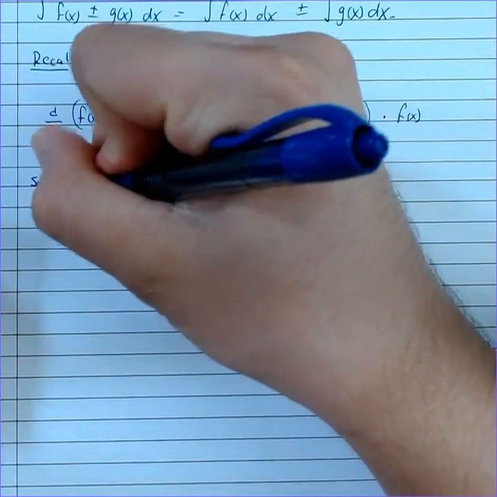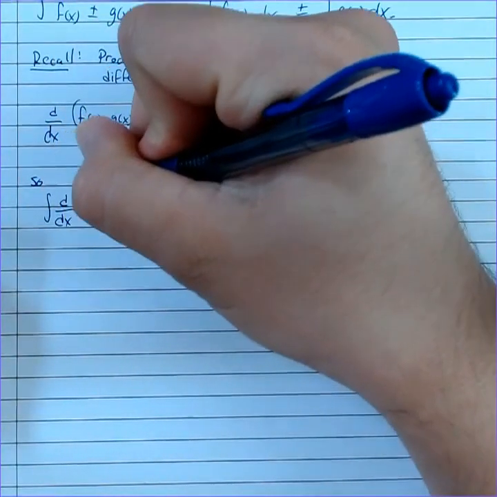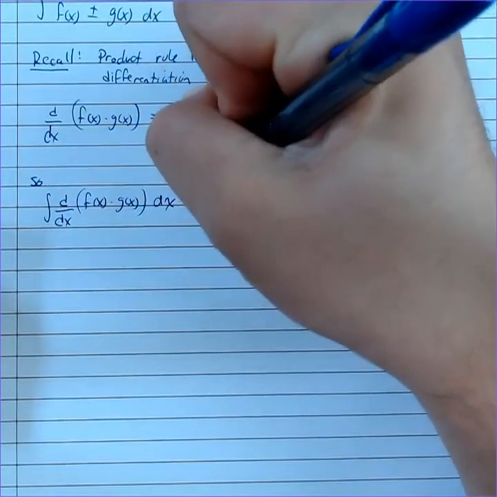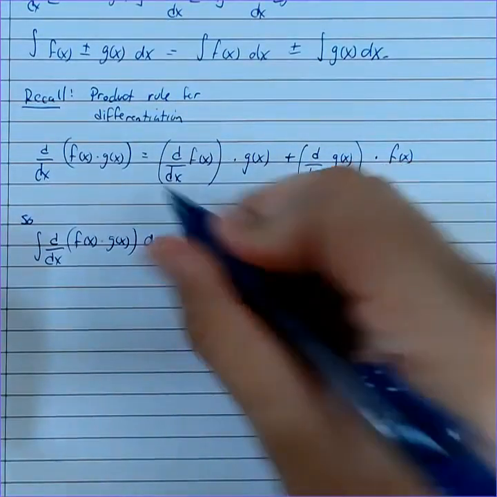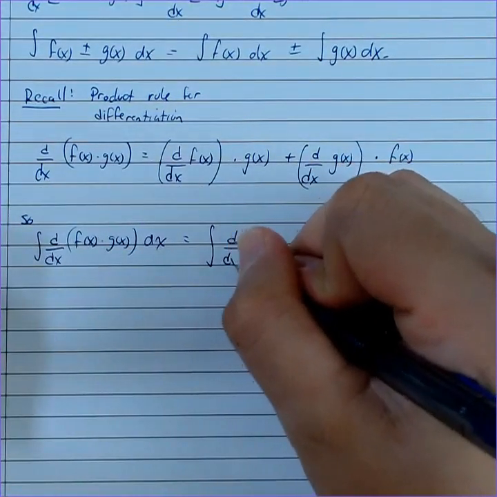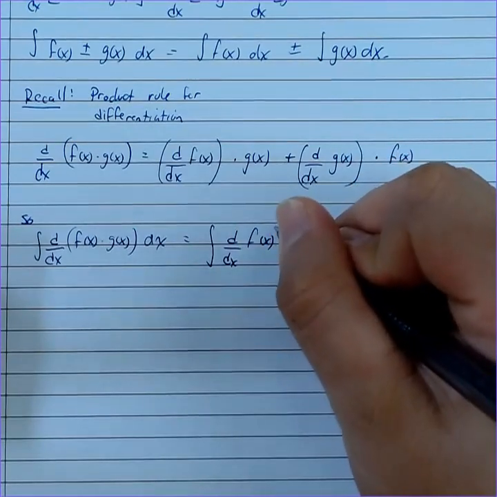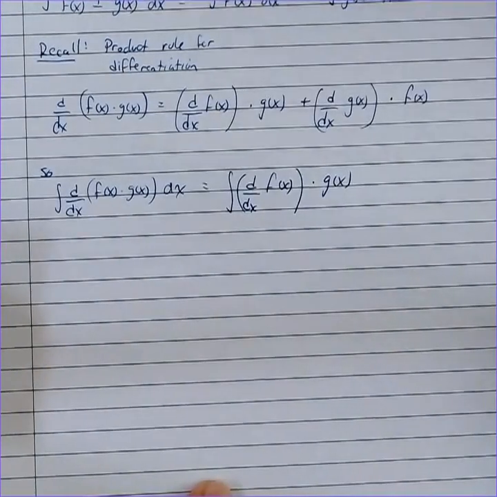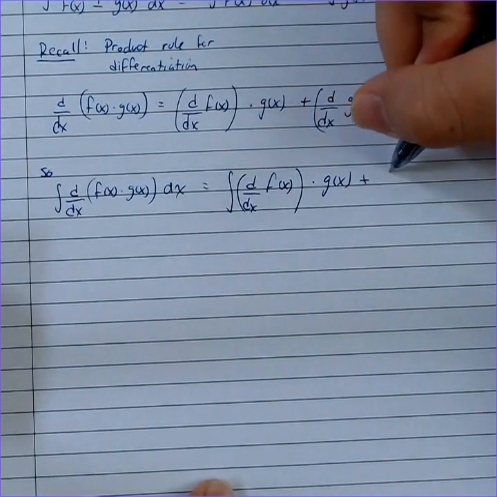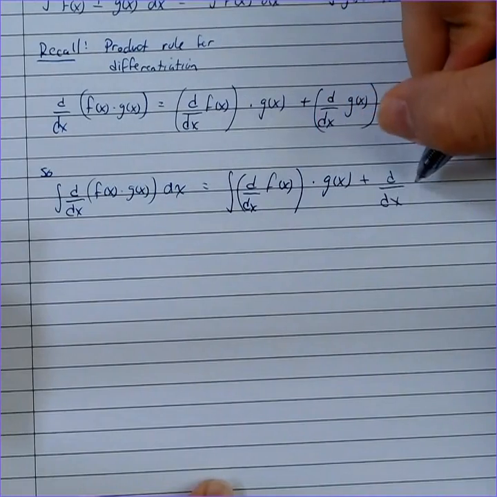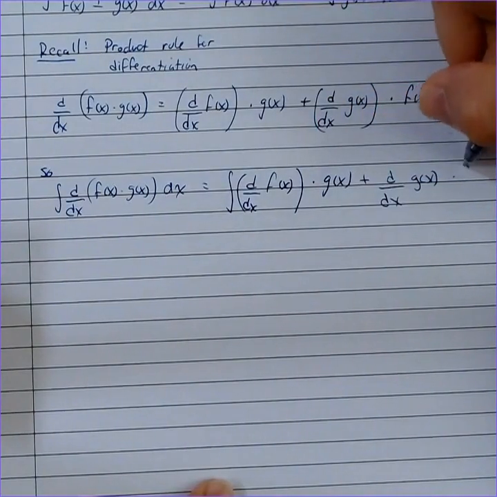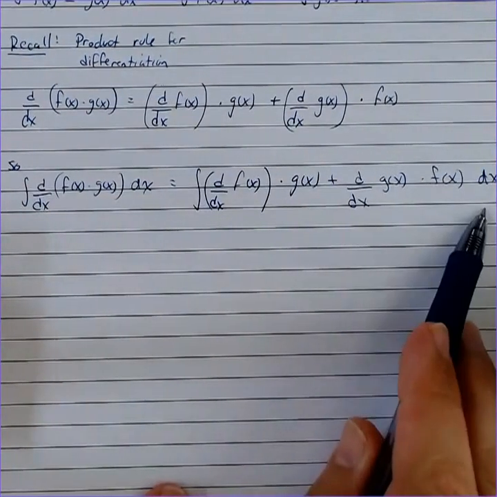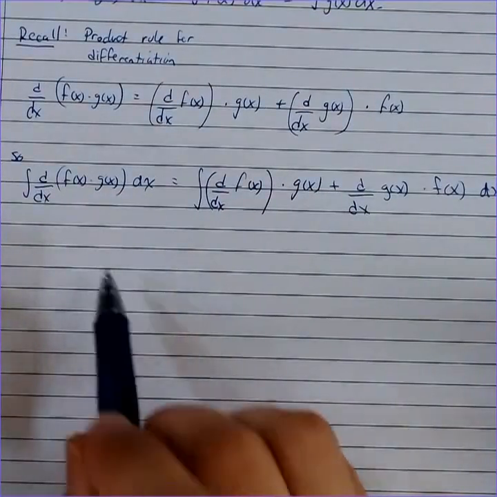So the integral of d dx of f of x times g of x dx is going to equal the integral of all of this stuff with respect to x.